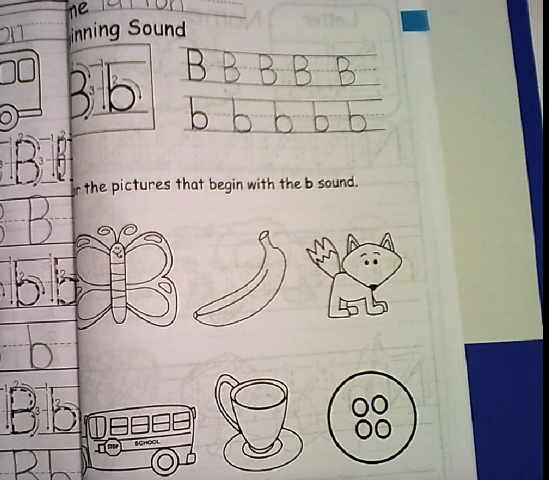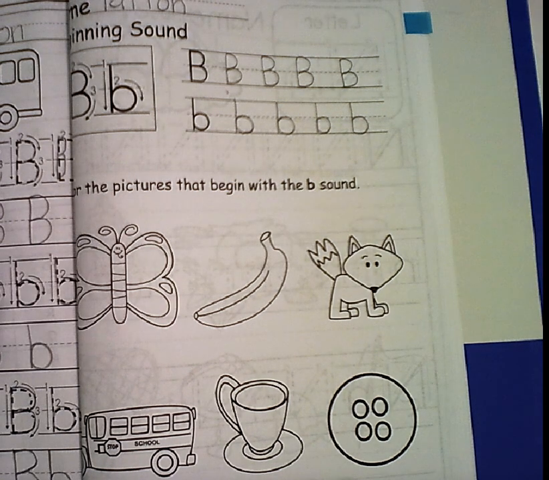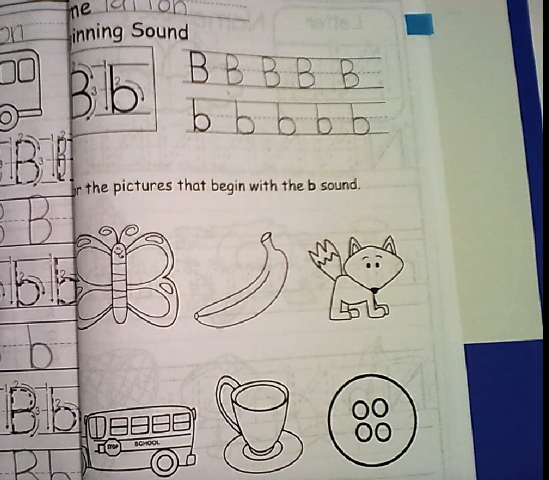The next one is something that we can eat. It's a fruit. It's yellow, unless it is very ripe, then it's brown. A banana. What's the first sound in banana? B. Is that a match? Yes. So we're going to leave it. The next one is a fox. What's the first sound in fox? Is that a match? No. So we're going to cross it.